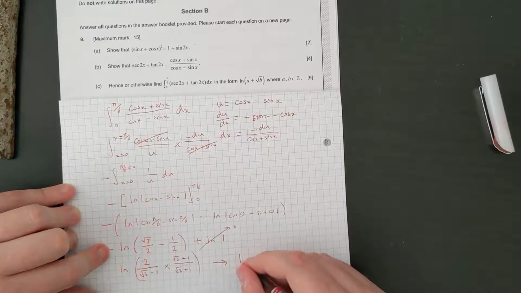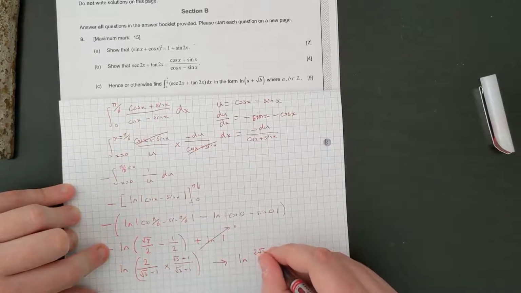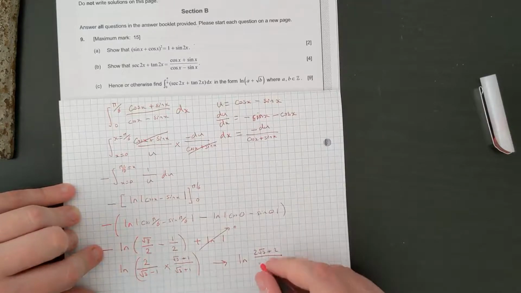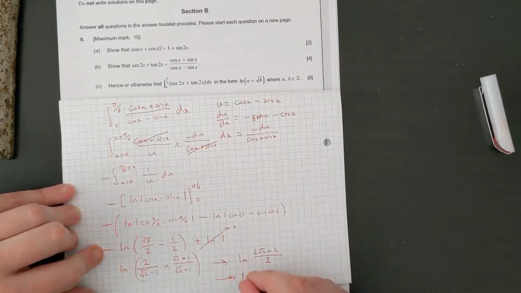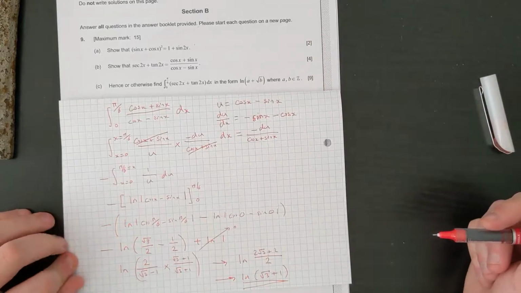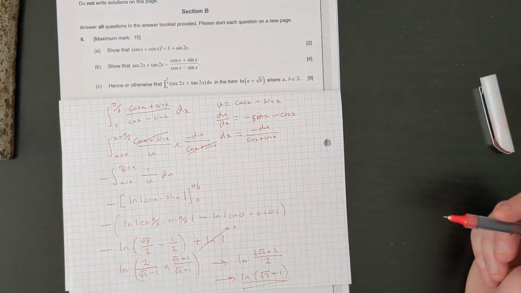And so I get ln, and then I've got (2 root 3 + 2) over, and then I have 3 minus root 3 plus root 3, they're gone, so 3 and minus 1, so all over 2, which is ln(root 3 + 1), which is the form they wanted for my work. 15 marks, sorted.